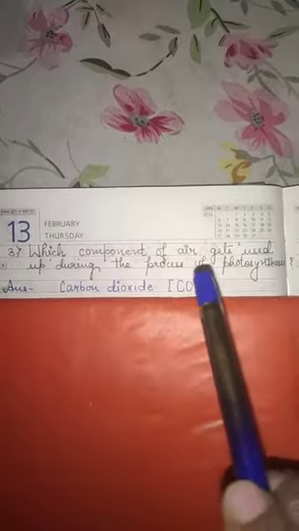Now, can you tell me from where the plants get the carbon dioxide? Yes, the carbon dioxide is present in the air. So, the answer is very simple, that carbon dioxide is the component of air which gets used up during the process of photosynthesis. Now, you see what I have written here? Carbon dioxide, and the chemical formula of carbon dioxide, CO2.